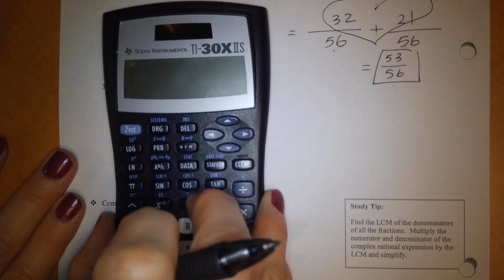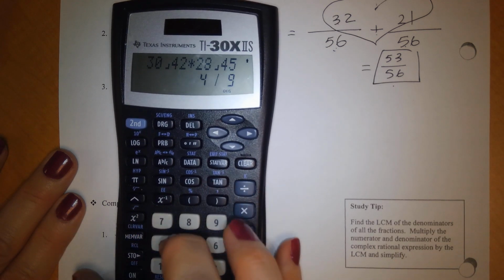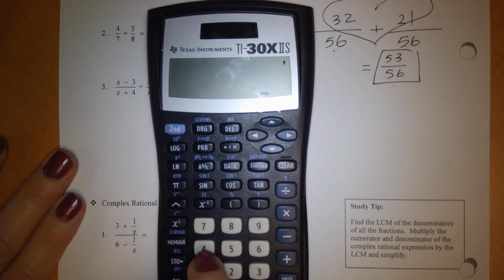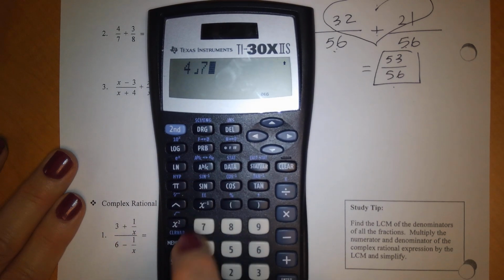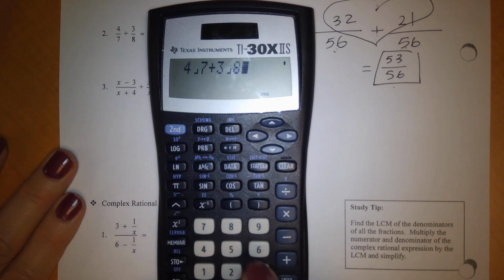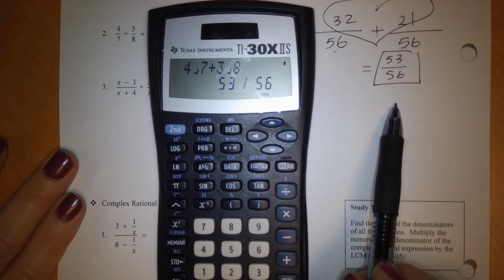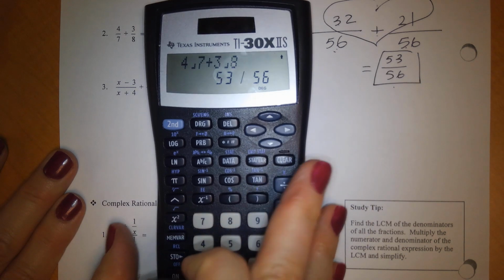You could also check this in your calculators, right? Because fractions without variables we can check. We have 4 sevenths plus 3 eighths brings us to 53 over 56, which is exactly what we have.